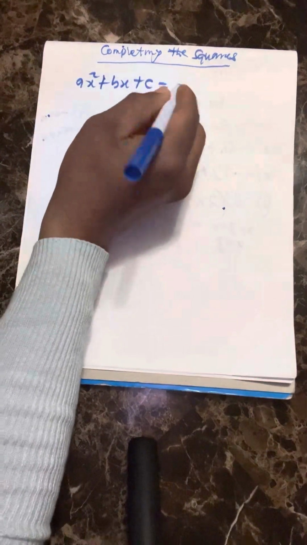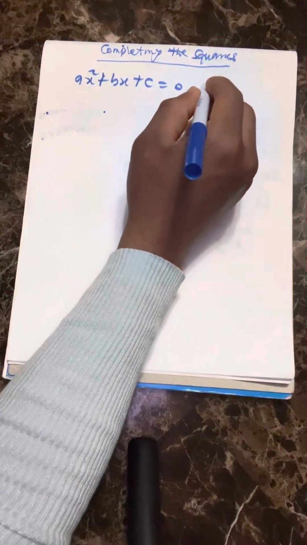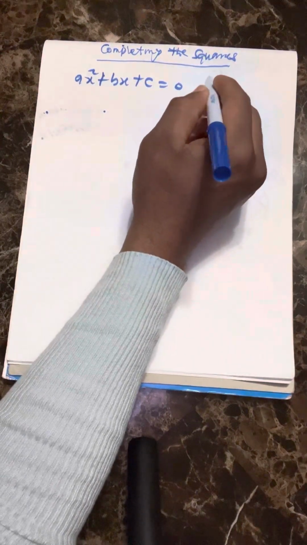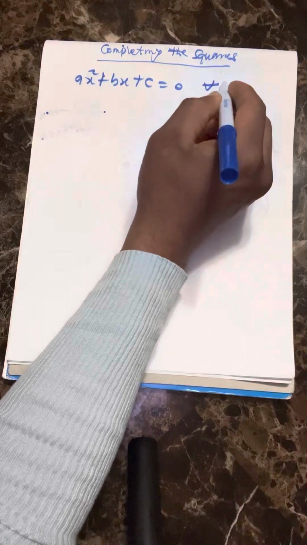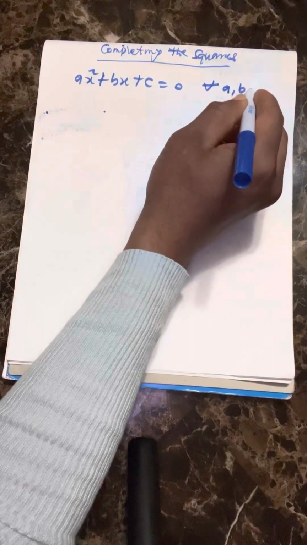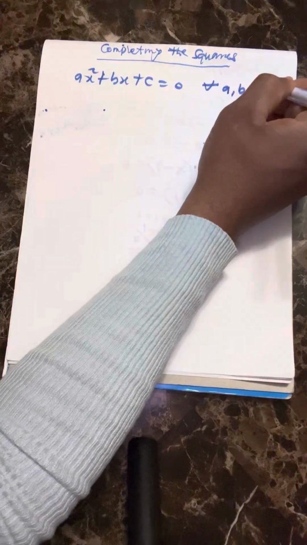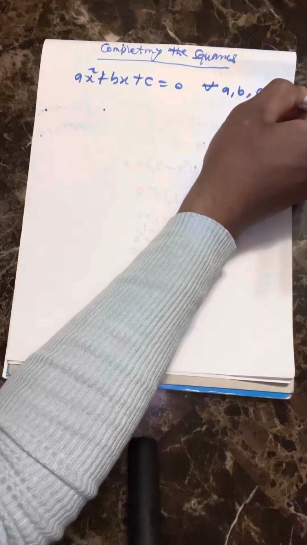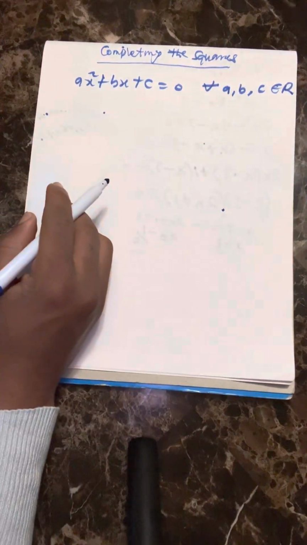So ax squared plus bx plus c equals 0, for all a, b, and c being members of the real numbers.